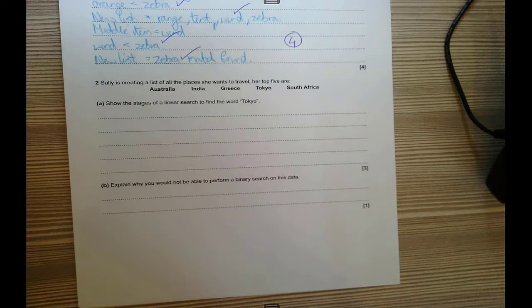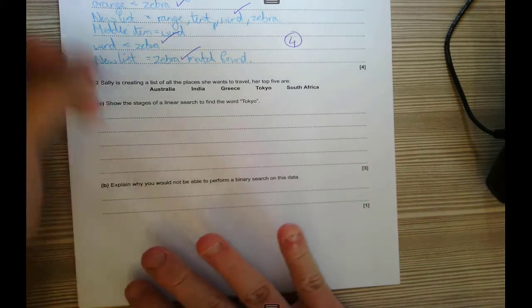Okay, let's have a look at the final 2 questions then. So, Sally's creating a list of all the places she wants to travel. Her top 5 are Australia, India, Greece, Tokyo, and South Africa. Show the stages of a linear search when finding the word Tokyo.